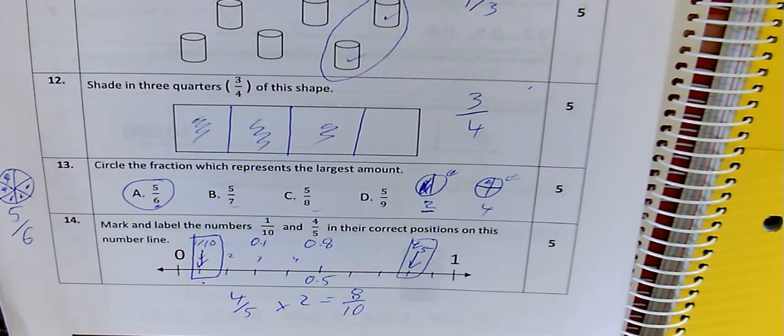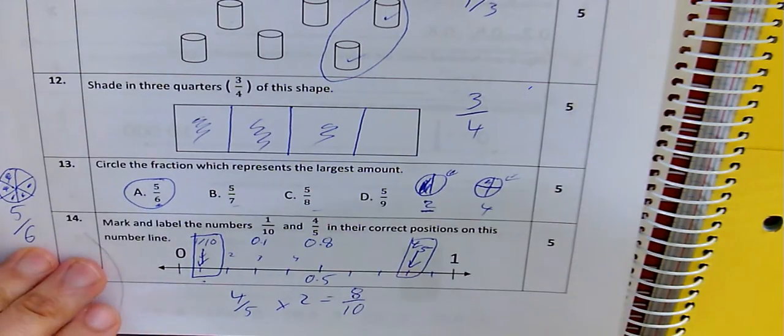You don't need to have those boxes around it. I was just trying to highlight that amongst all my other scribble. There's our first couple of pages done.